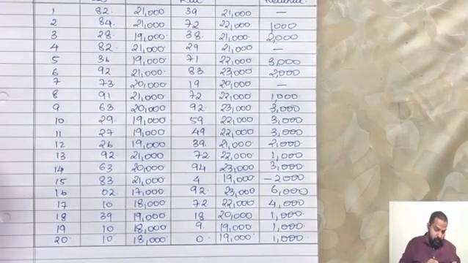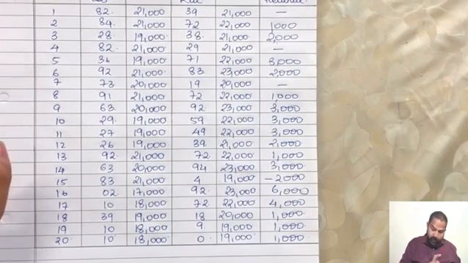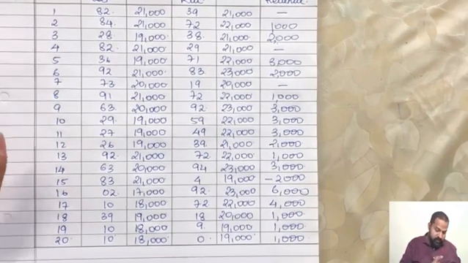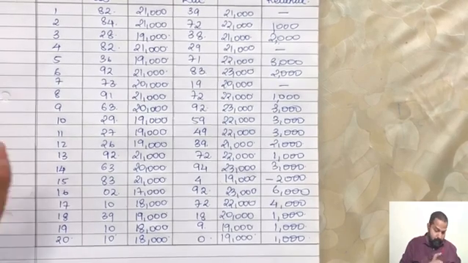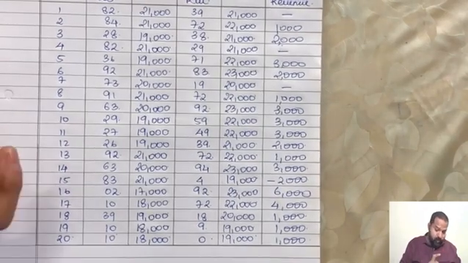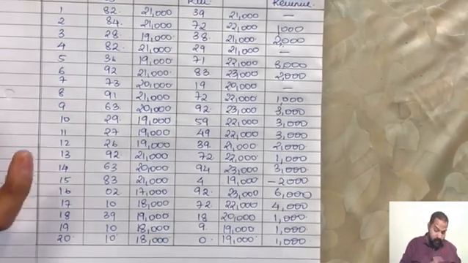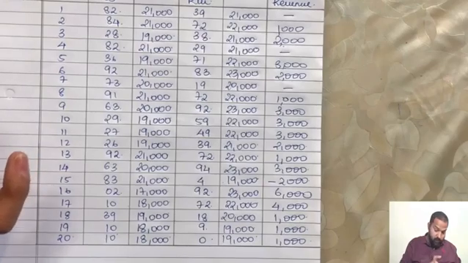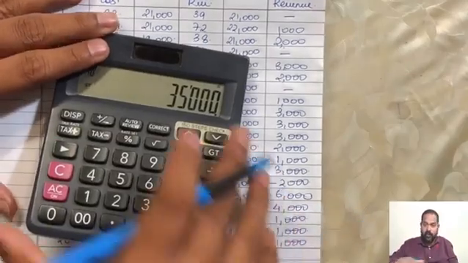It is going to be 1000 plus 2000 plus 3000 plus 2000 plus 1000 plus 3000 plus 3000 plus 3000 plus 2000 plus 1000 plus 3000 minus 2000 plus 6000 plus 4000 plus 1000 plus 1000 plus 1000, a total of 35,000.